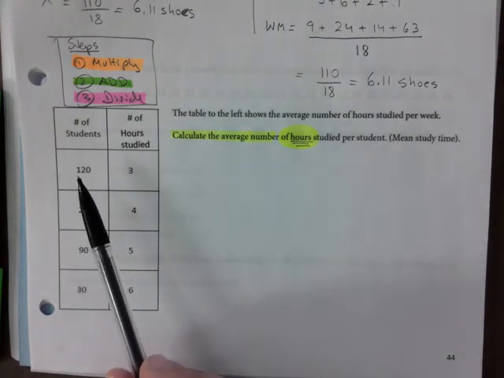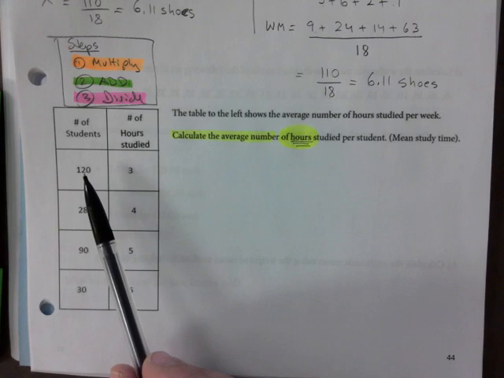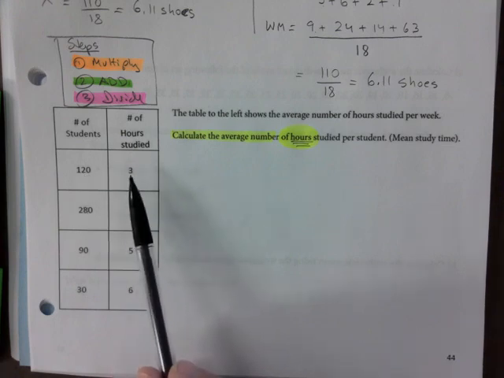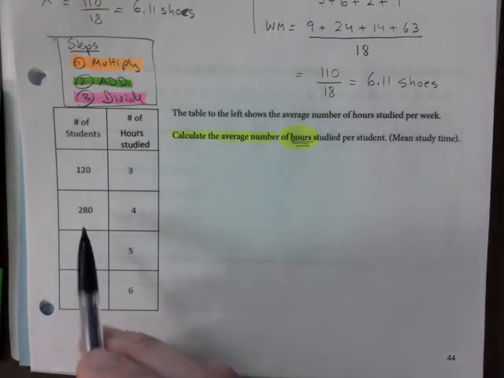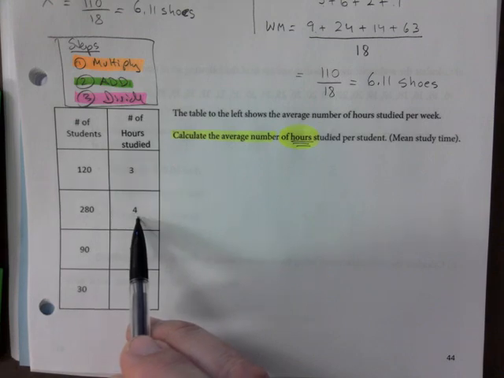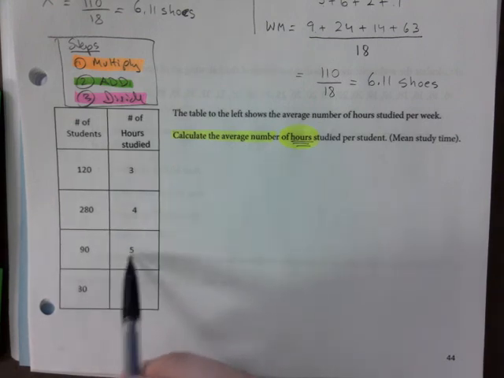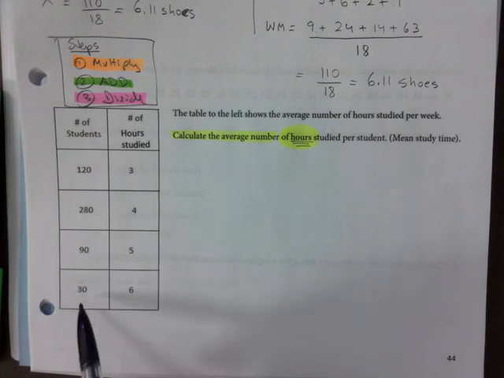So can you imagine you're collecting data and you're collecting 120 instances of the number 3. You ask, how many hours did you study? 3. Okay. How about you? 3. Okay. 120 times. That's where the repetition comes in. 280 students studied 4 hours, 95, and then 30 studied 6. So the number 6 shows up 30 times, the number 5 shows up 90 times. I think you get the picture.